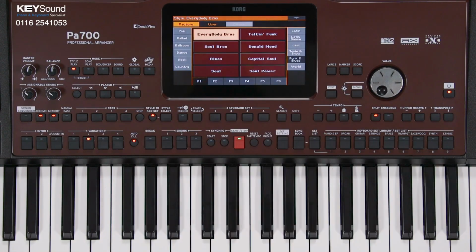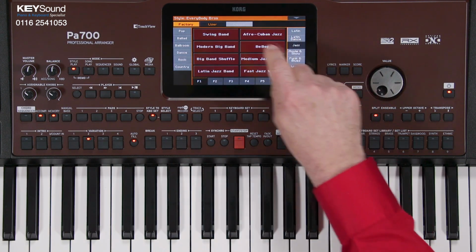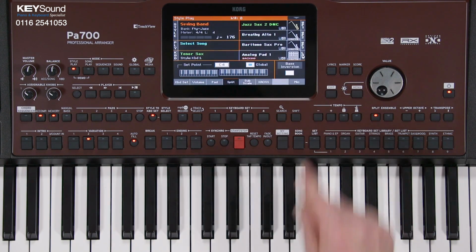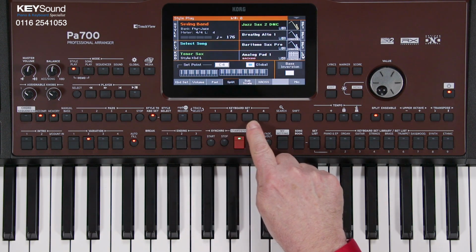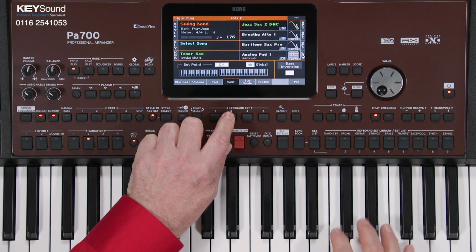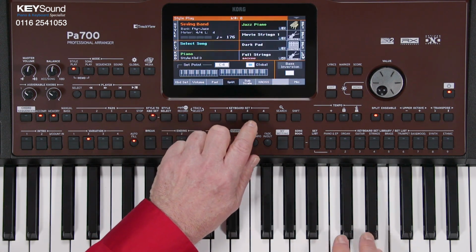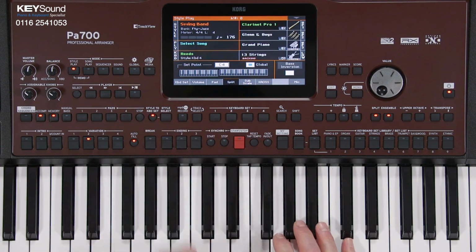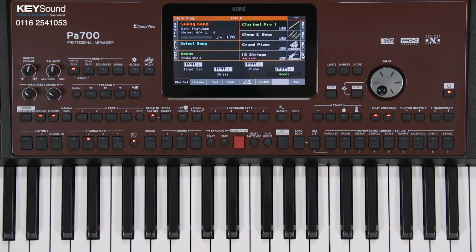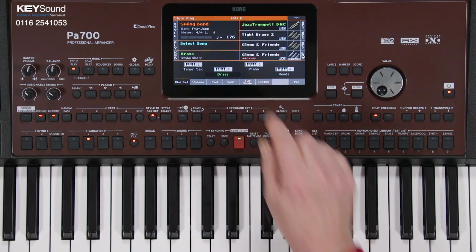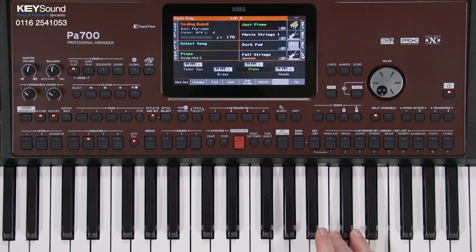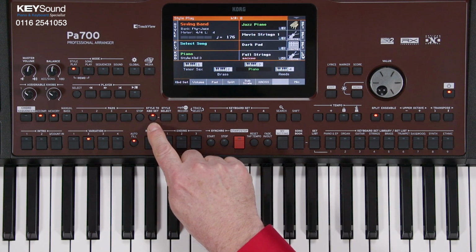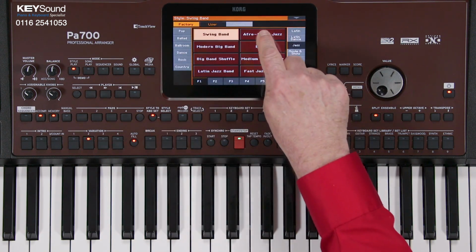From the Jazz category, select the style Swing Band and press Exit. Each style has 4 keyboard sets saved with it. You can quickly access them by pressing these 4 buttons under the display. From the Keyboard Set tab, you can see the names and touch them directly on the screen. When you select a style and this Style to Keyboard Set button is on, it will automatically select the first keyboard set saved with that style.